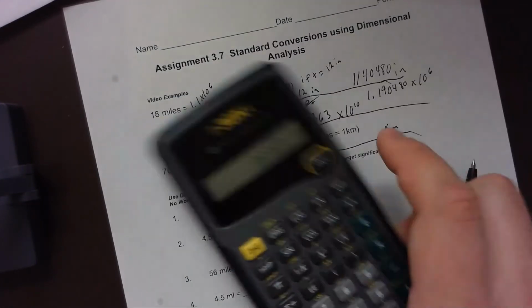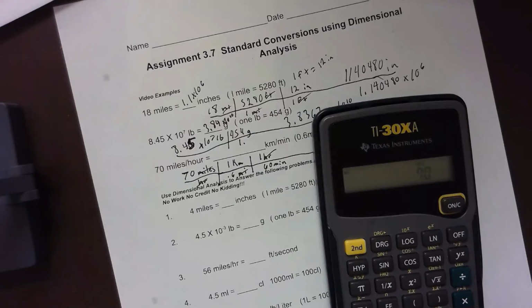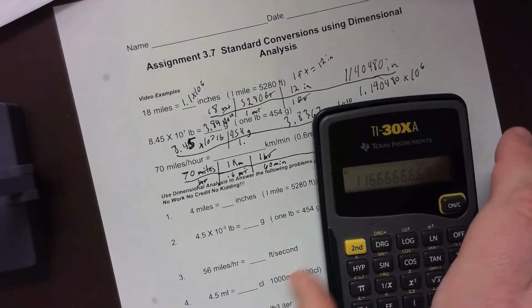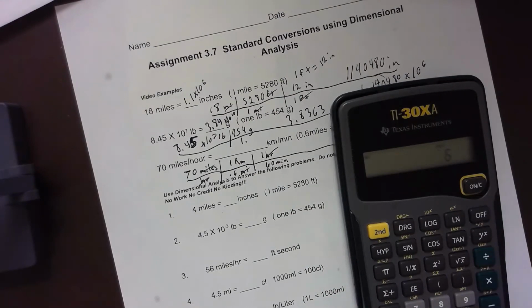So as we do that, we take our 70. Now we're going to divide it by 0.6 because we want to get to our kilometers. So we see that we're going 116.6 repeating kilometers per hour, but we want to see how fast we're going per minute. So really we're going to divide by our 60 minutes because there's 60 minutes in an hour.